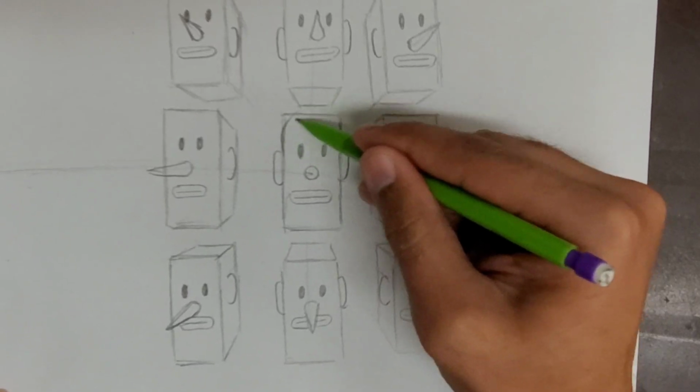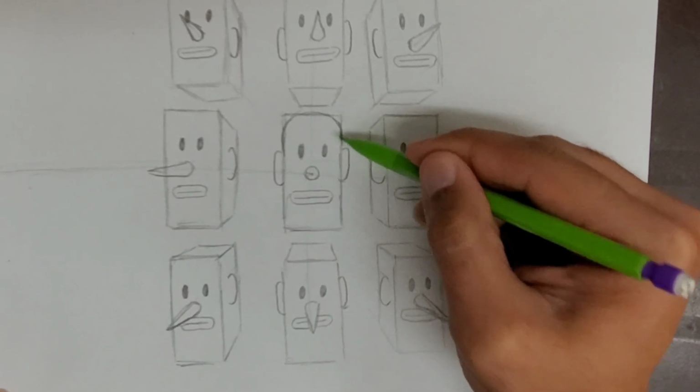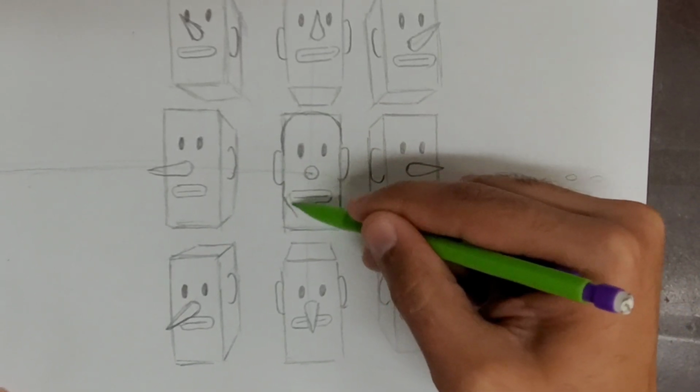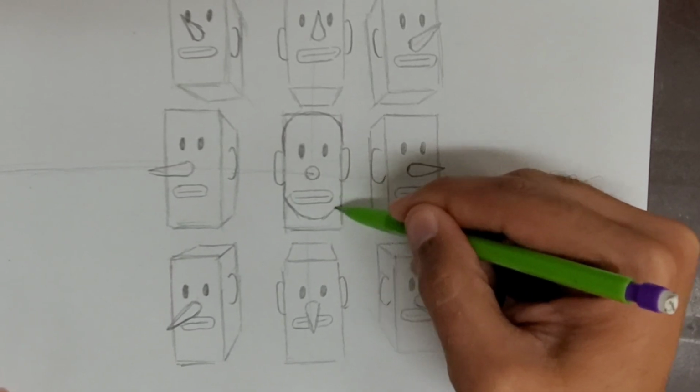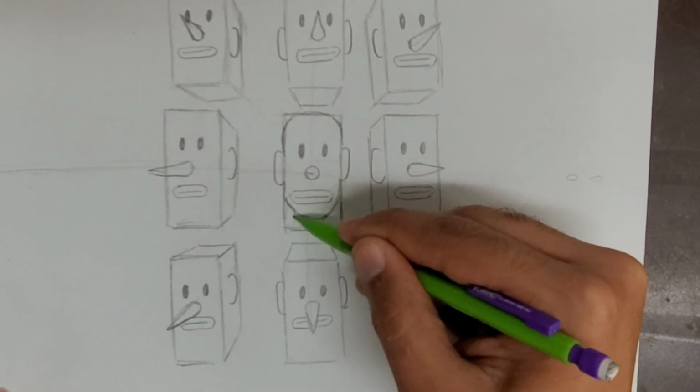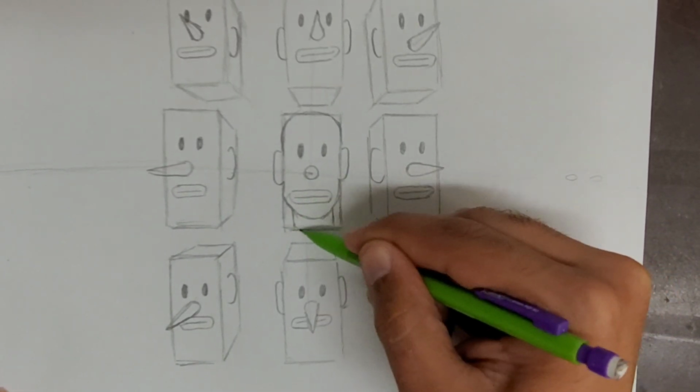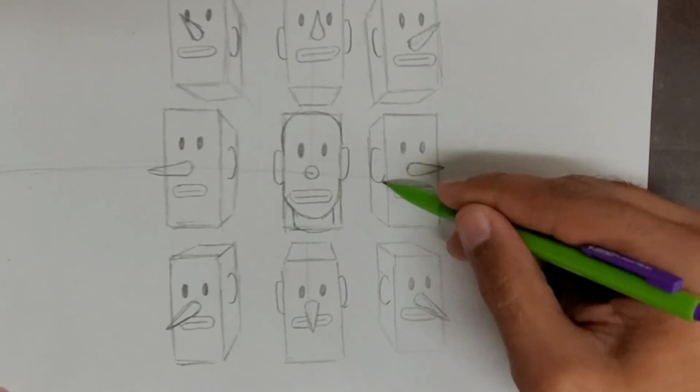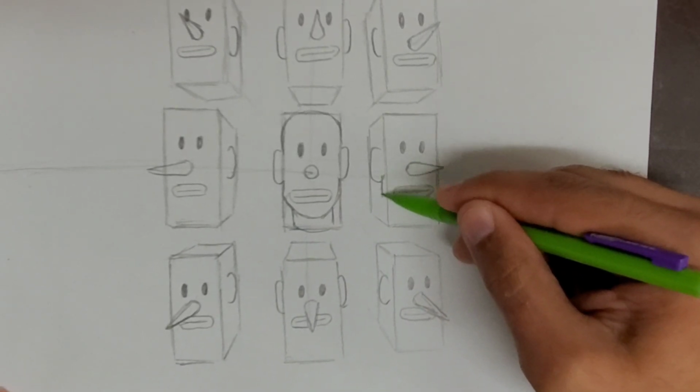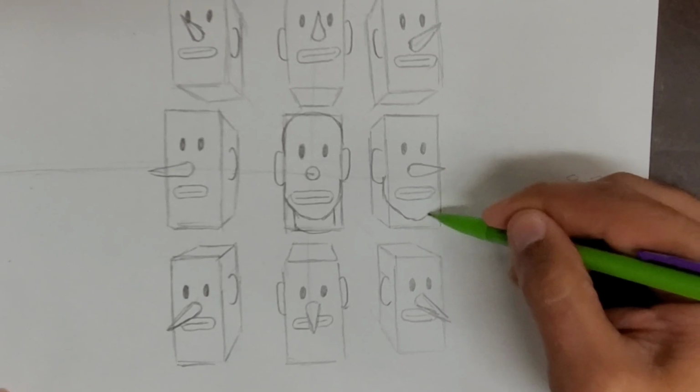Finally, we can start to wrap this up by creating a head. From the position of the ears, we could create a jaw and a chin, then a neck. From the ear, create a jaw, a chin.